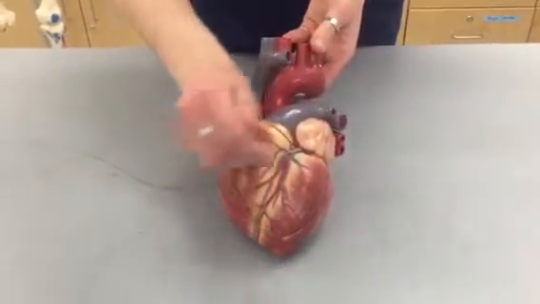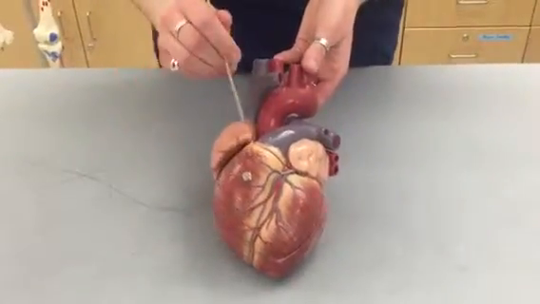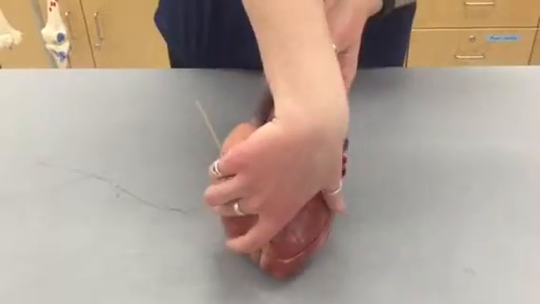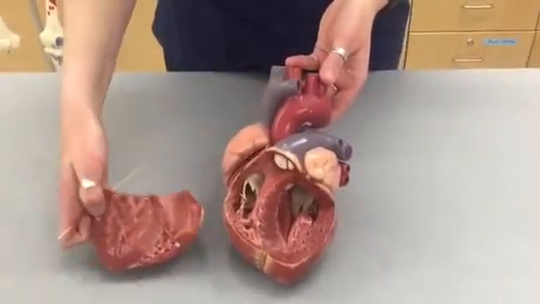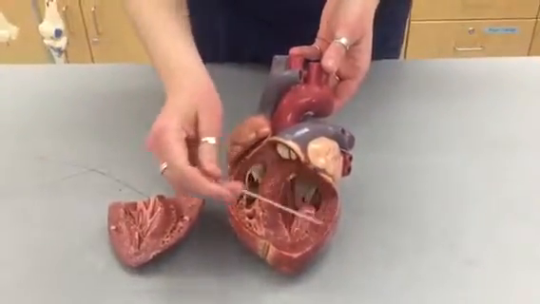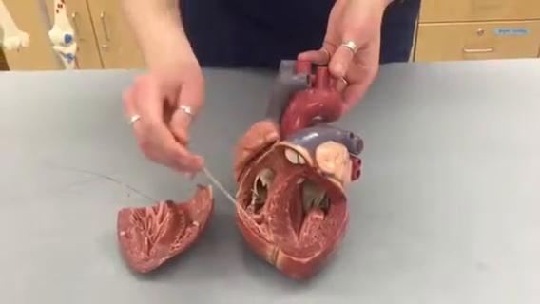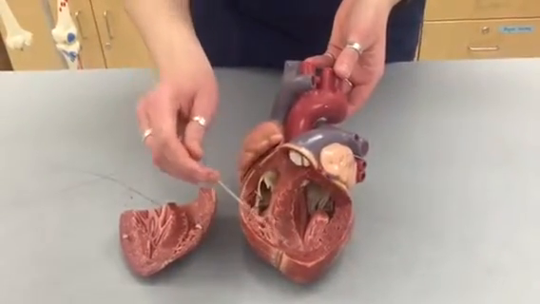First, we have this outer layer called the peri or epicardium. Epi meaning upon. Then we're going to open up the heart and go to the muscular layer that you can see all right here. It is called myocardium. Myo meaning muscle, cardium referring to the heart.